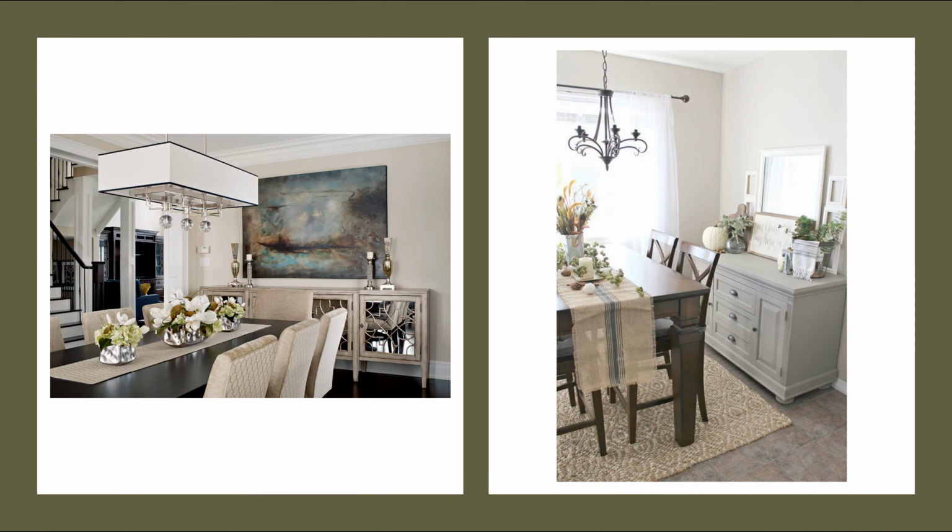There is the one in the dining room. You can see that both these are placed in dining rooms. The one has like a mirrored glass look, which is kind of cool. Then we've got a solid gray piece on the right side.